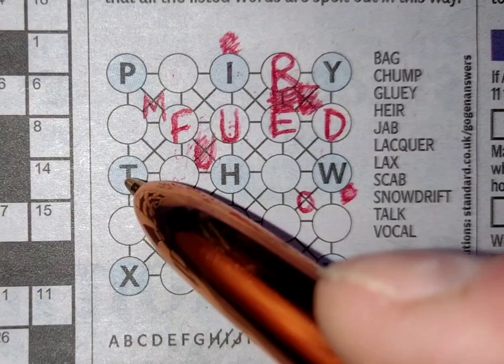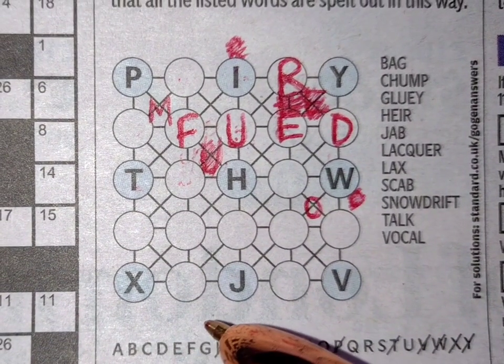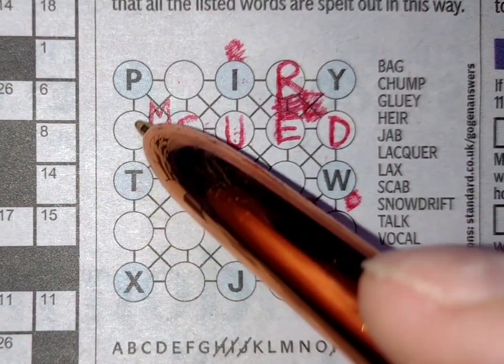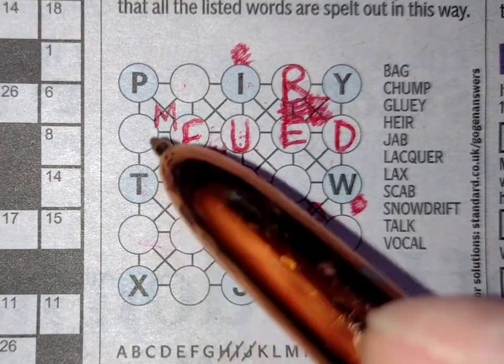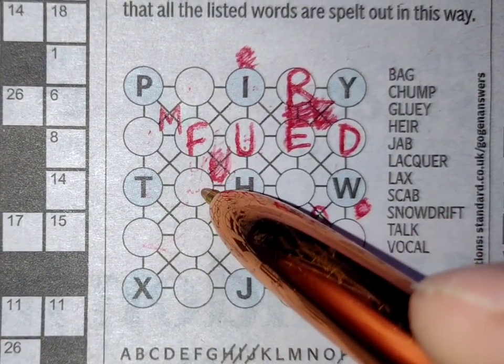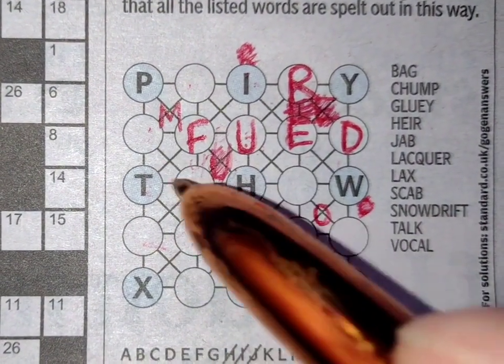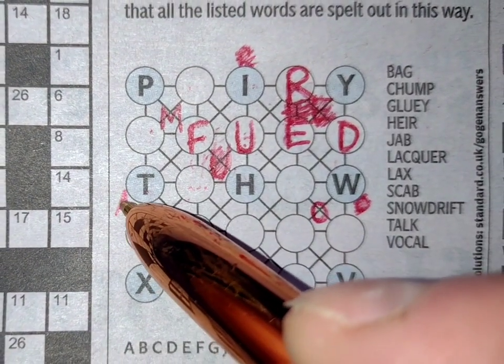Talk. T. Not much doing, but it couldn't possibly go up there, so it's going to have to be one of these three, the A, I think. Or I suppose it could be that one and come down here. So let's just leave that for now, but let's maybe put the A next to the T.